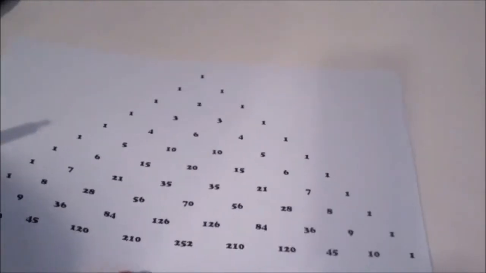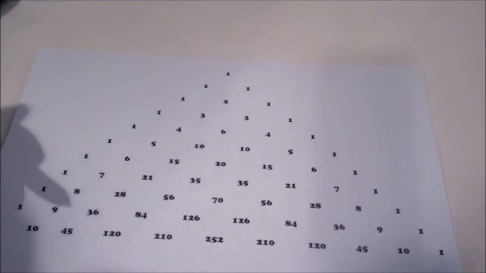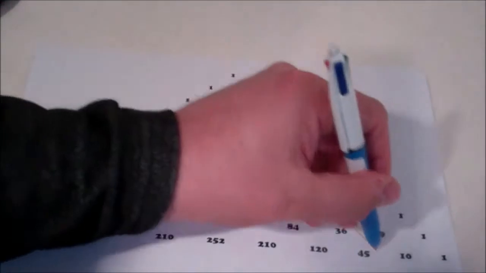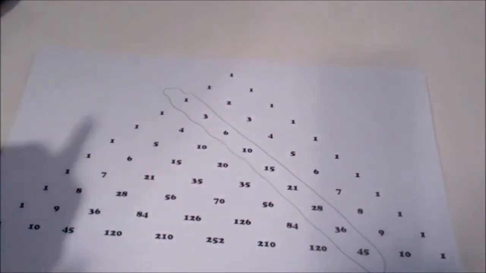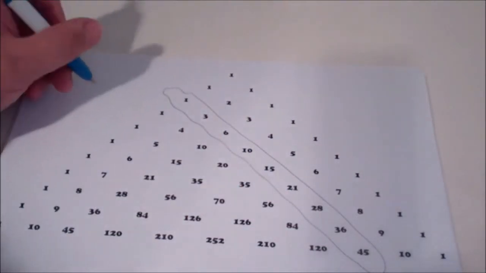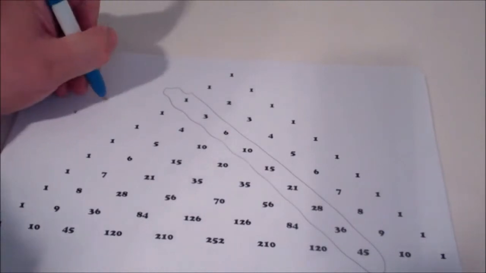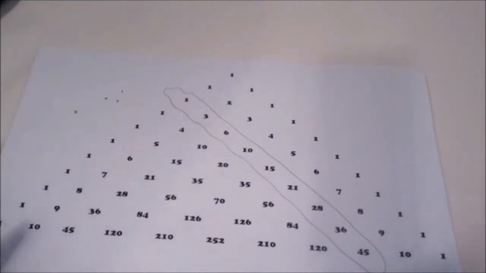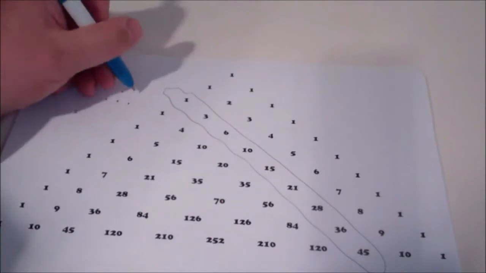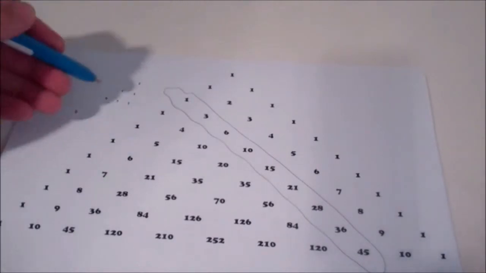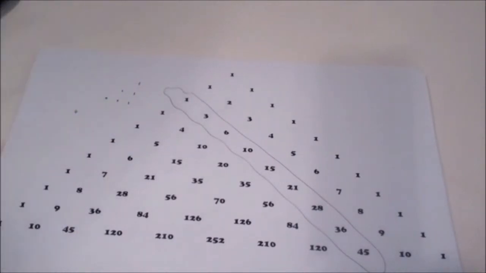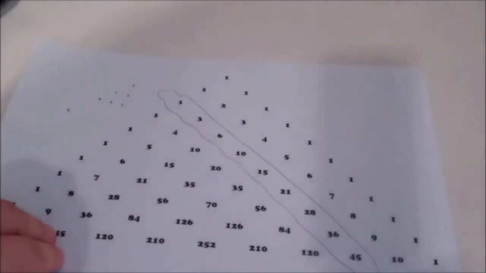Using this one, which I've already got pre-drawn, is the triangular numbers. There they are. Triangular numbers are numbers that you can make triangles out of. For instance, 1 is the first one, but I can also go 1, 2, 3 and make a triangular number. I can also extend that and make 1, 2, 3, 4, 5, 6, and that's the next triangular number. So we've found the triangular numbers. What else can we find?